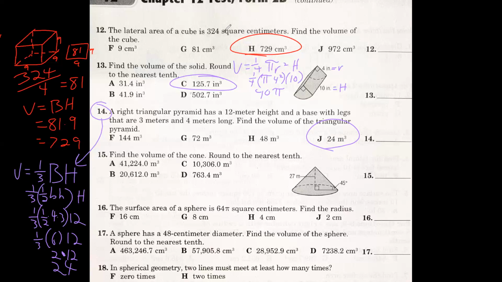All right, number 15. Find the volume of the cone, round to the nearest 10. Well, looking at this, they gave me the height, which is something that I need. But I also need the radius. Do they give me a radius? They don't have it labeled. However, this is a 45, 45, 90 triangle. So what's true about the 2 legs of a 45, 45, 90 triangle? Same. So that's 27. This is also 27. So I actually do have my radius. This is also 27.